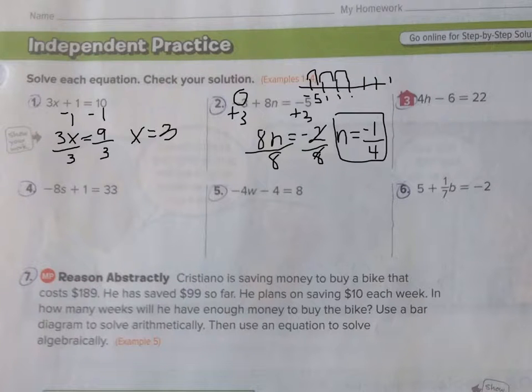Now moving on to number 3, we're going to do the exact same thing. We're going to add this 6 to both sides. Since it's being subtracted on this side, we want to do the opposite sign. So then we have 4h equals 28. We want to get h alone, so we're going to divide by 4. And so h is going to equal 7.